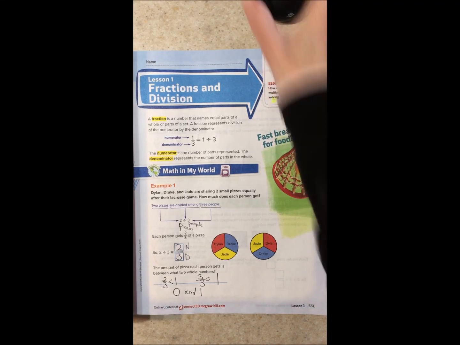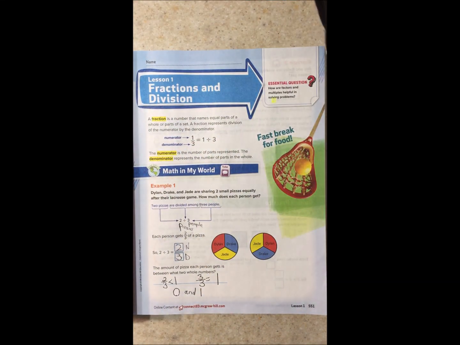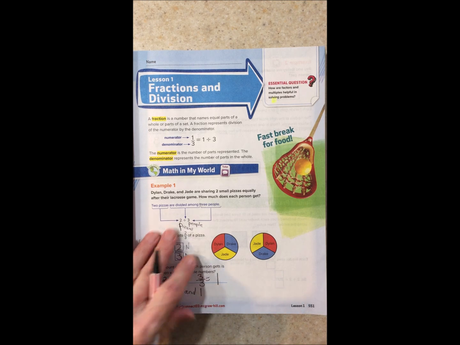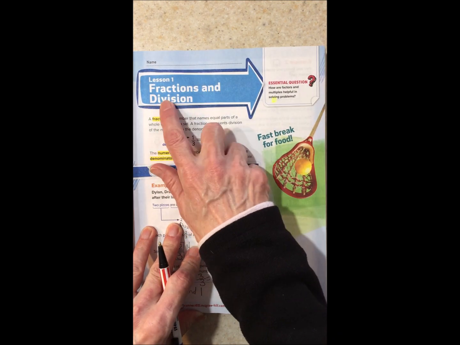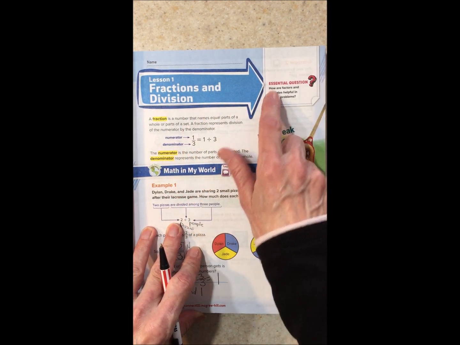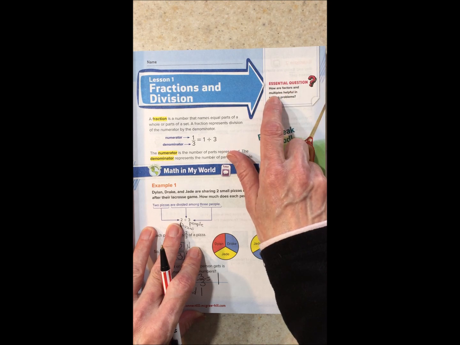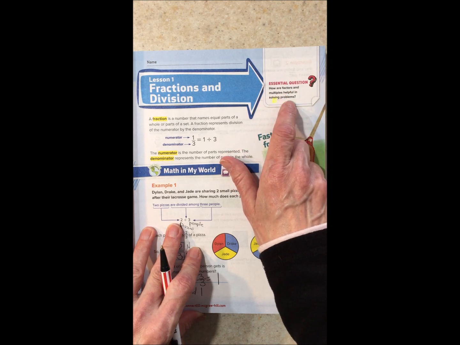Hello, 5th grade. This is Chapter 8, Lesson 1, page 551. Lesson 1, Fractions and Division. Essential question: how are factors and multiples helpful in solving problems?